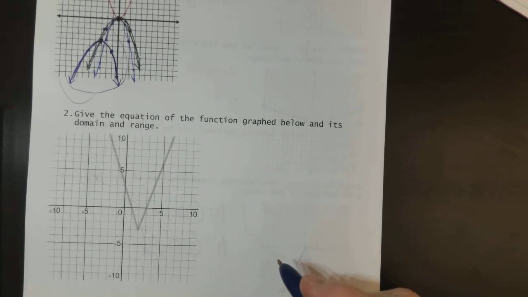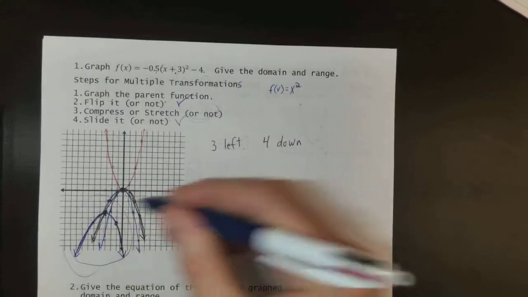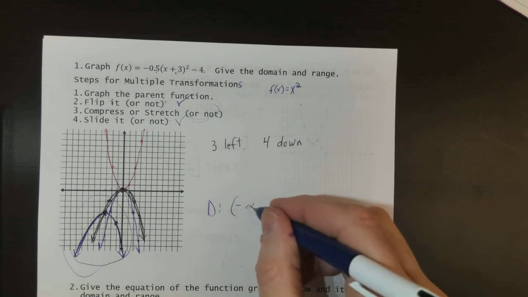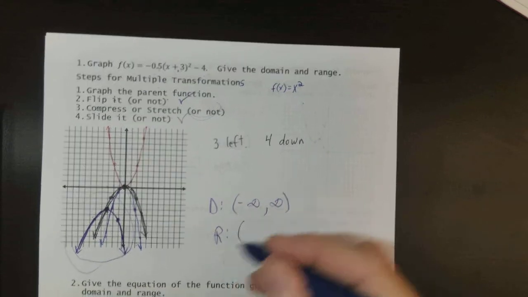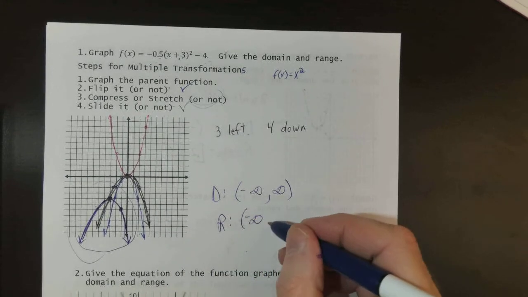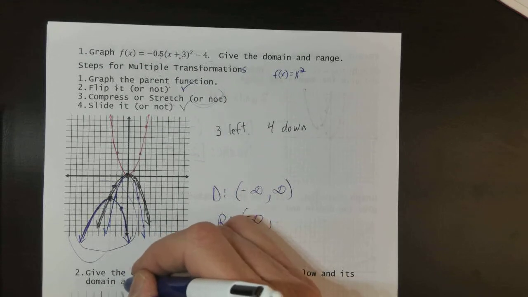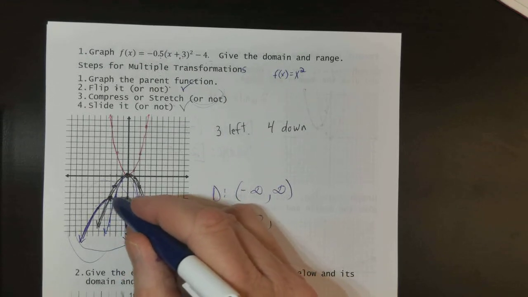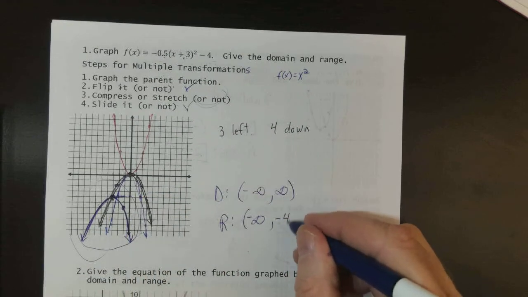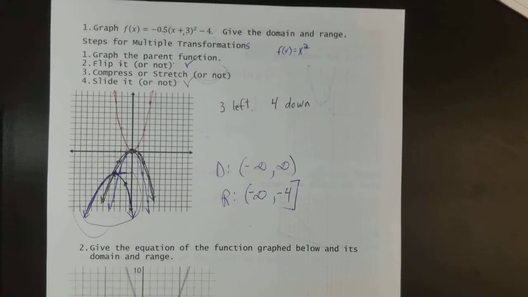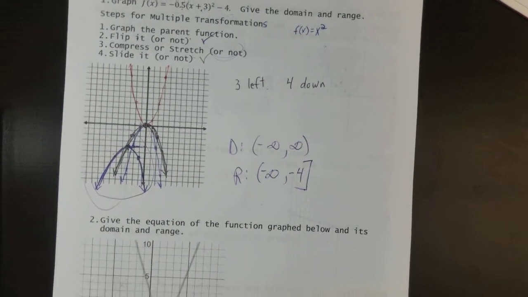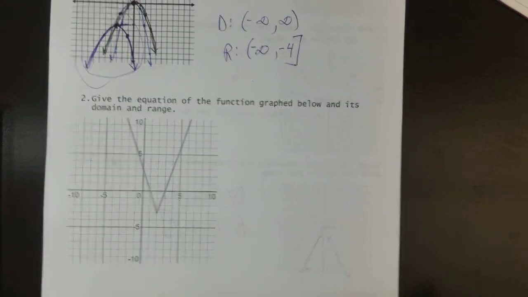Now, the last one we want to do here together is we're going to give the equation of this function that's graphed below and its domain and its range. All right. Let's get the domain and range here. The domain is negative infinity to positive infinity. The range is negative infinity. When it's facing down, it doesn't have any bottom to it, but it comes up to the high point here of -4. That is the highest that graph is going to go. Highest value of y you're going to get, I should say.